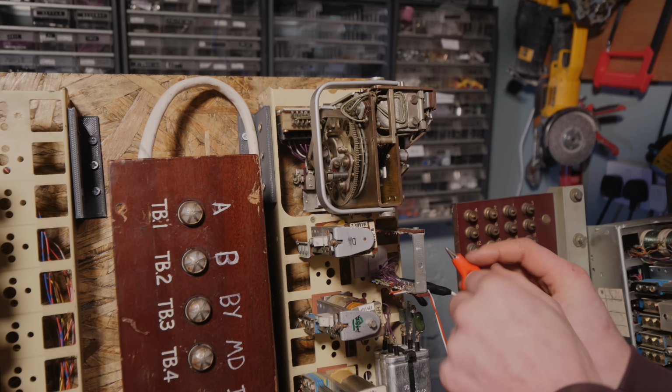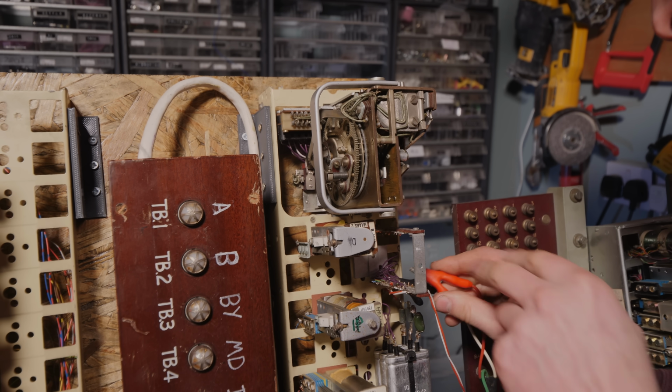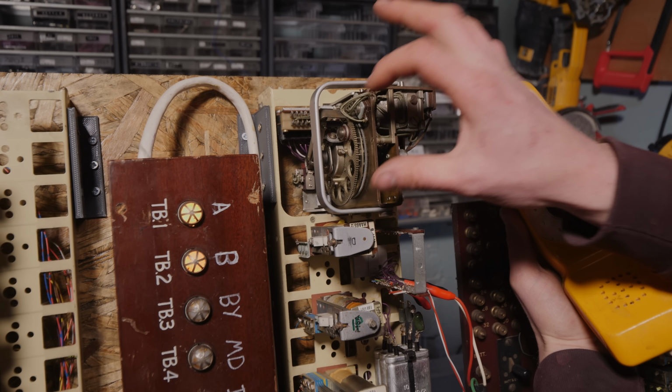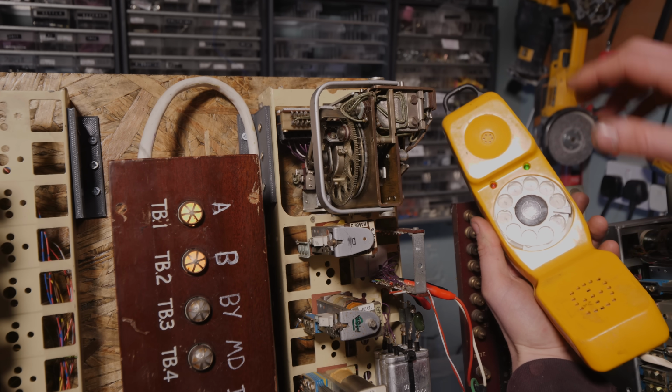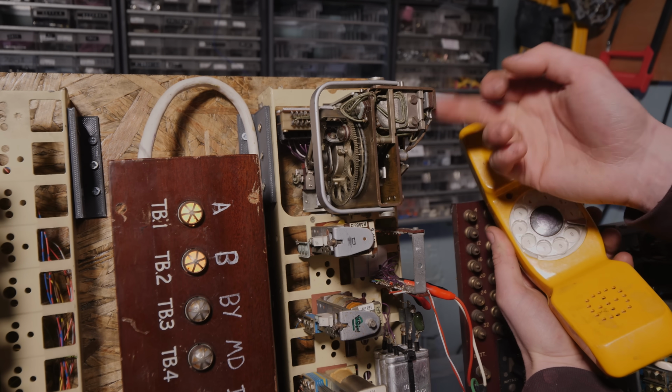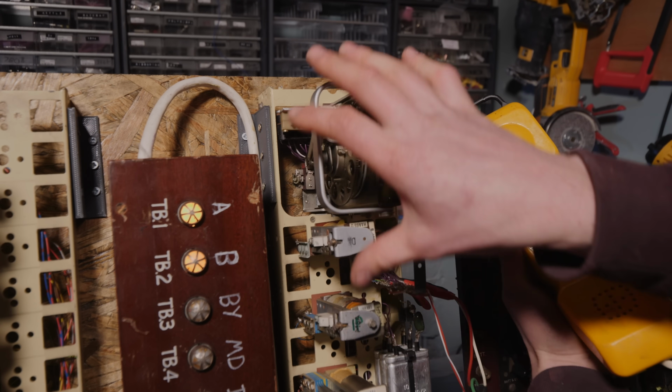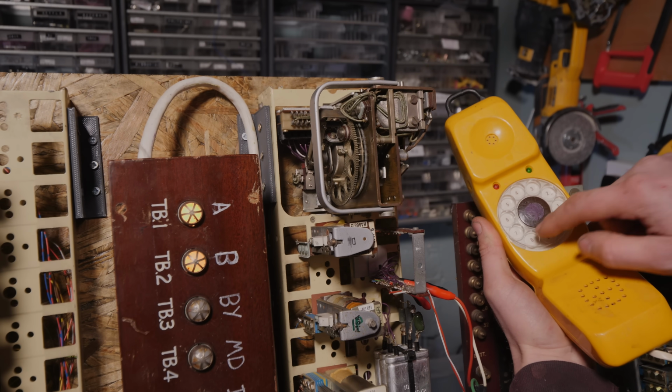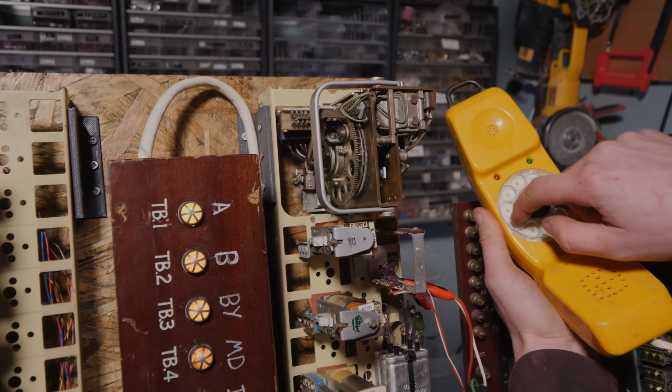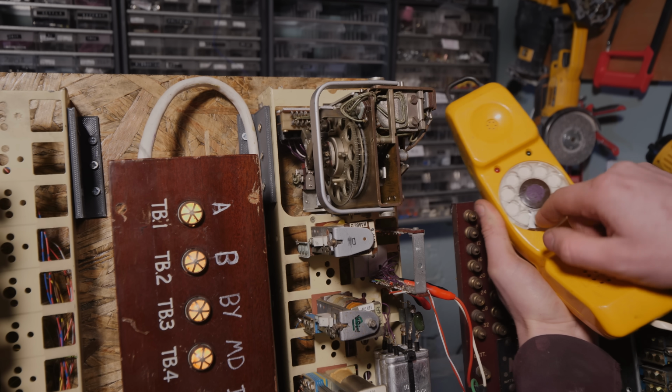I've just got to get the crocodile clips on here from the phone. So the programming and the transmitting side can both work simultaneously. So I can dial a number in on this side and program it whilst this thing is working on its own dialing out again. So we can just dial. And as you can see, it's just going to follow it.